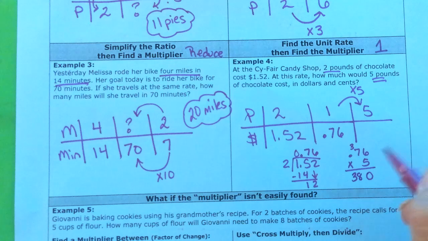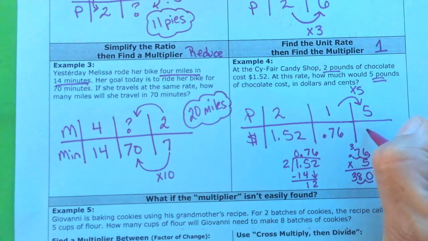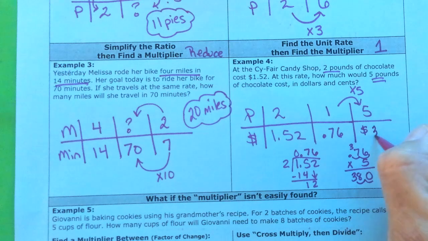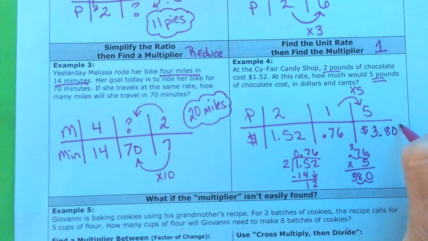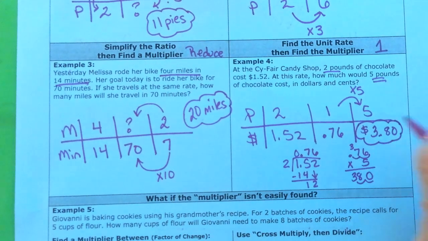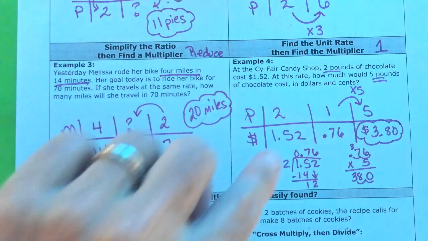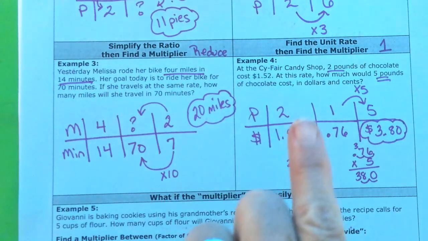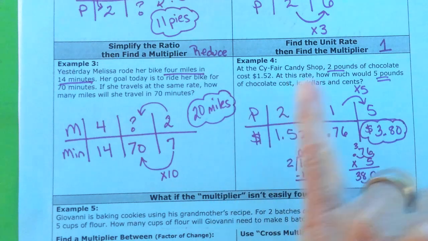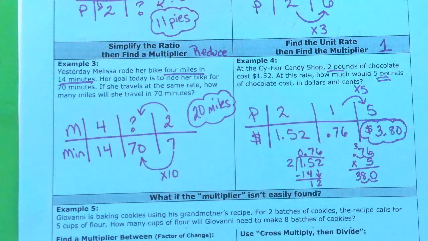Okay, I ignored the decimal. There were 2 places. I've got to put them back. 2 places. So 5 pounds will cost us $3.80. Boom, boom, boom, boom, boom. All right, so what we did there, they gave us a price for 2 pounds. We found the price for 1 pound. And then once you find the price for 1, you can multiply it up to find the price of any of them. Okay, example number 5.